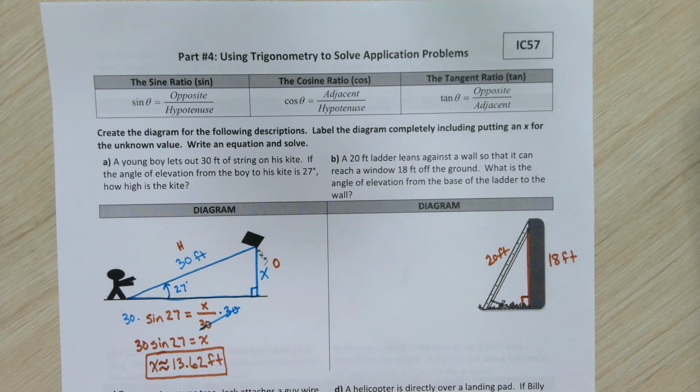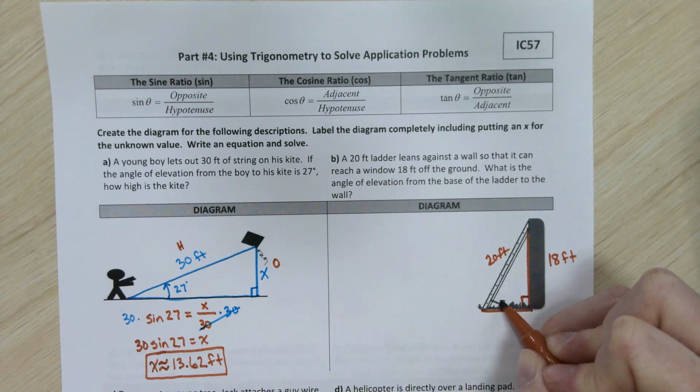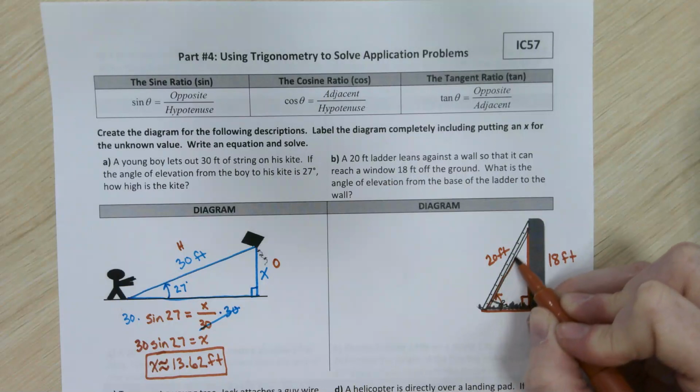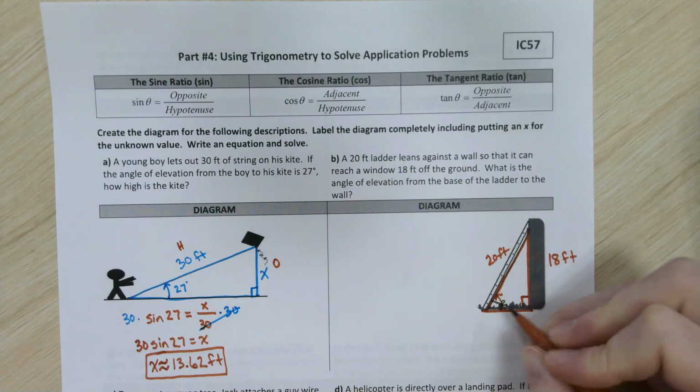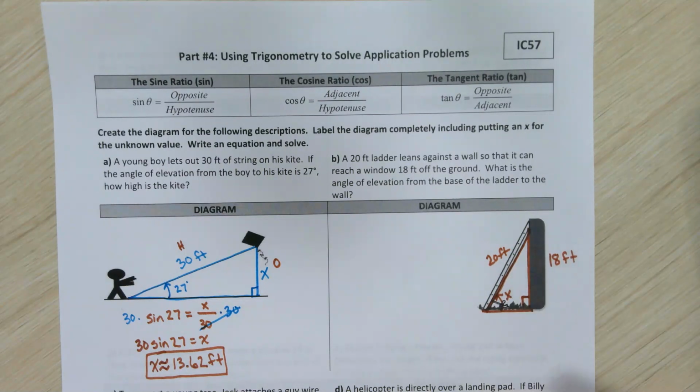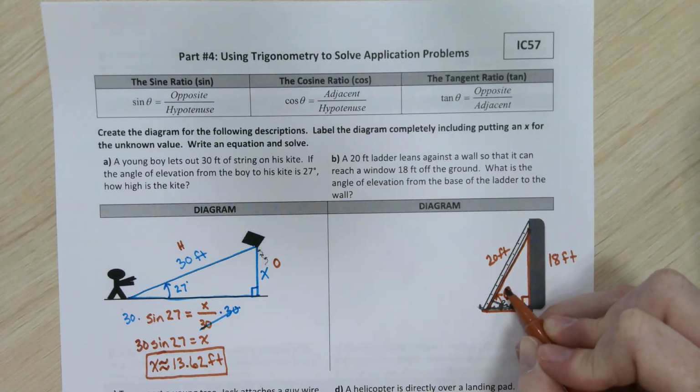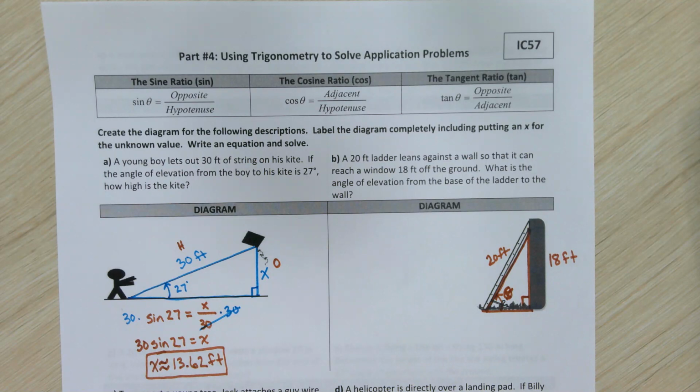And then they want to know what's the angle of elevation from the base of the ladder to the wall. Base is bottom, so from there to the wall would be an angle of elevation up, which means that is what we're solving for. You could put an x there, or if you remember, we use theta as our mystery angle.